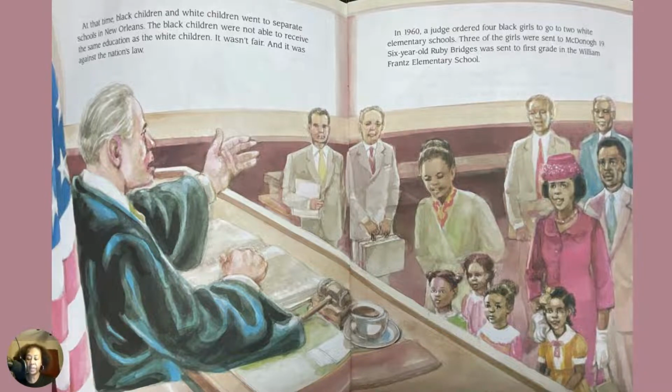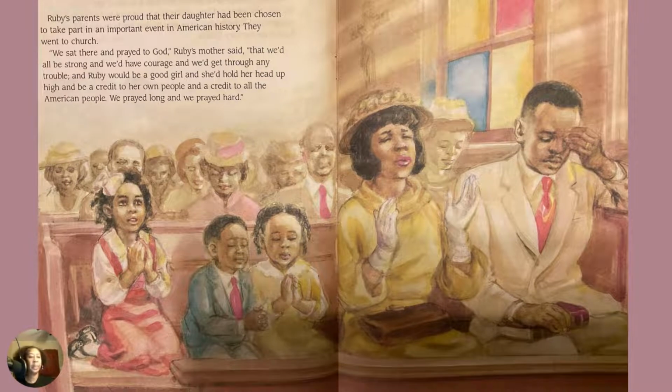Okay, let's read on. Ruby's parents were proud that their daughter had been chosen to take part in an important event in American history. They went to church. "We sat there and prayed to God," Ruby's mother said, "that we'd all be strong and have courage and get through any trouble. And Ruby would be a good girl and she'd hold her head up high and be a credit to her own people and a credit to all the American people. We prayed long and we prayed hard."